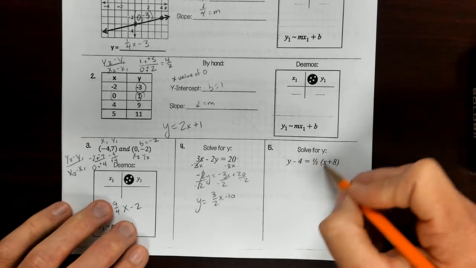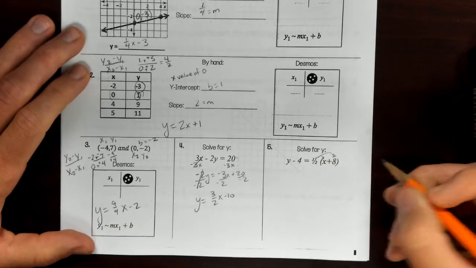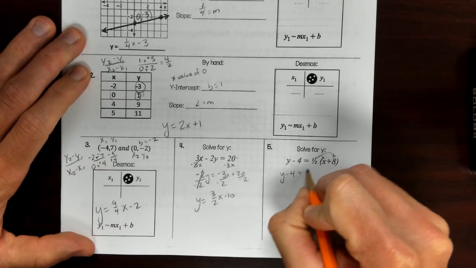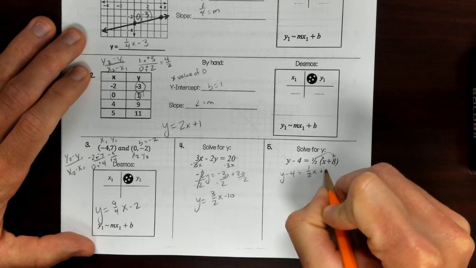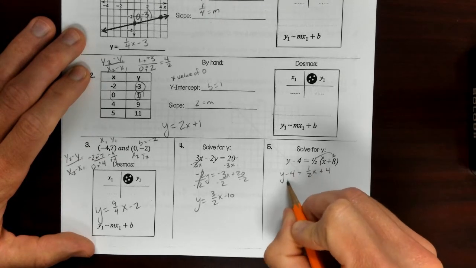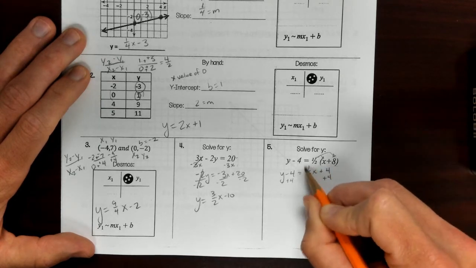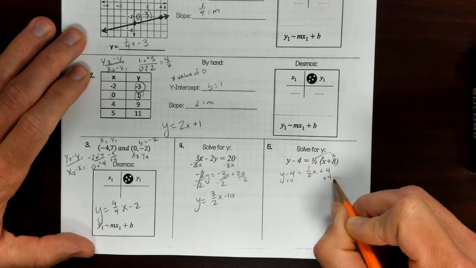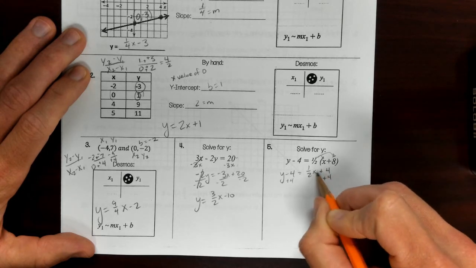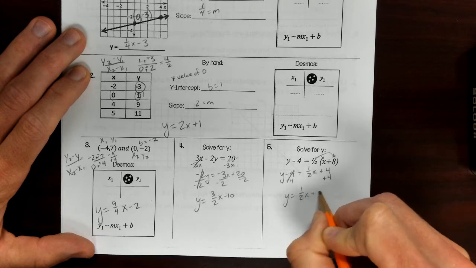We'll do the same thing over here, but at first I need to distribute my 1/2. Distribute means to multiply, so y minus 4 equals 1/2 x plus 4. Last step, you need to get the y by itself, so we're going to add 4. I'm going to add 4 here because those are like terms. Don't add 4 here because that has a variable. Those are not like terms. These two are. So y equals 1/2 x plus 8.